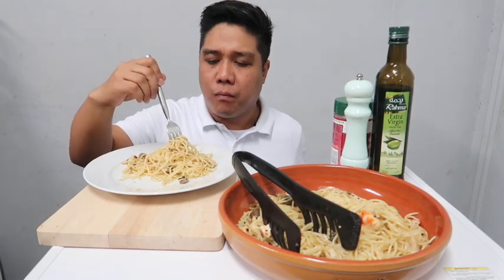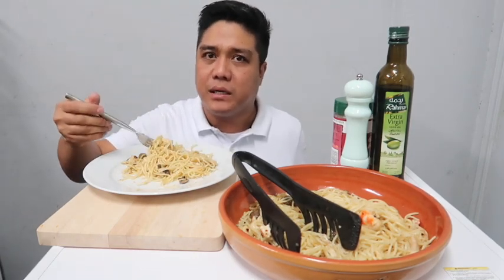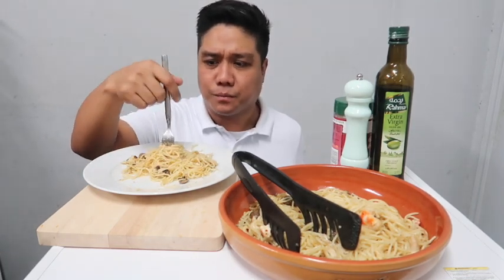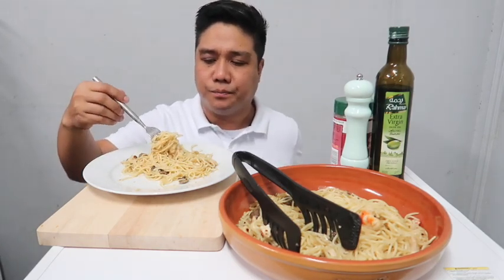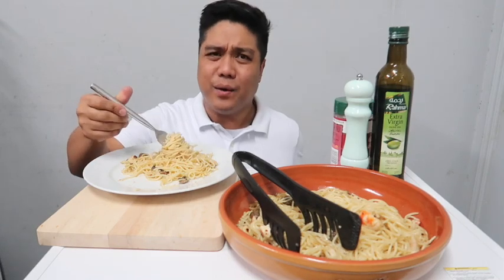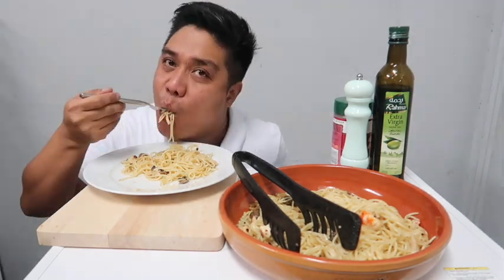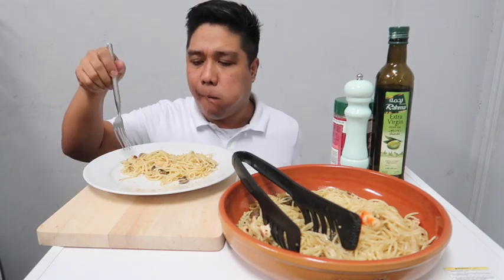Sarap. Ang simple lang ng recipe. Napakadaling lutuin. Parang 10 minutes kapag luto na yung pasta. Parang wala pang 20 minutes to. Sarap.